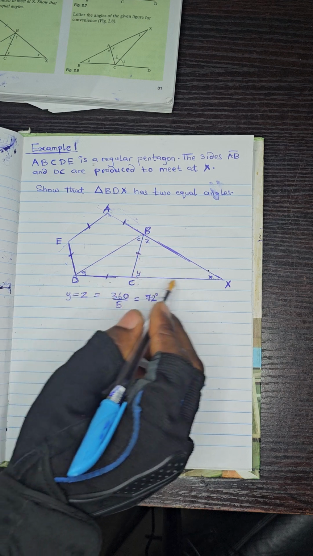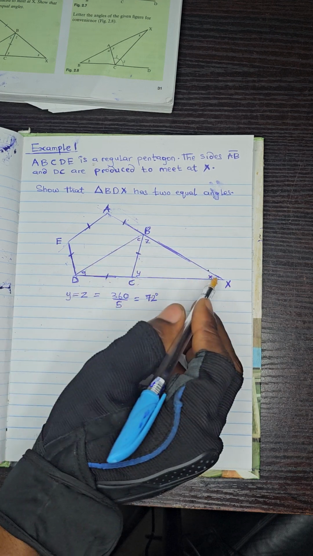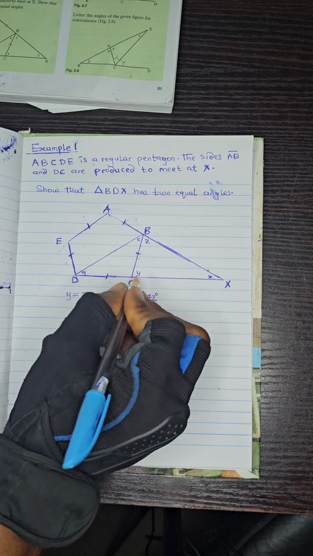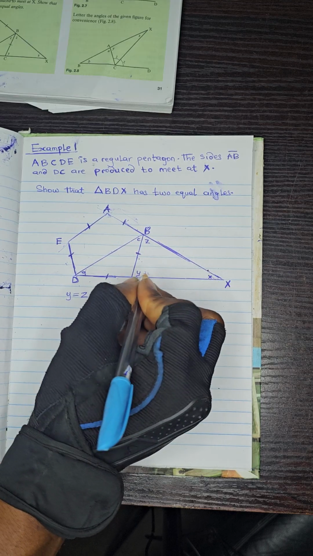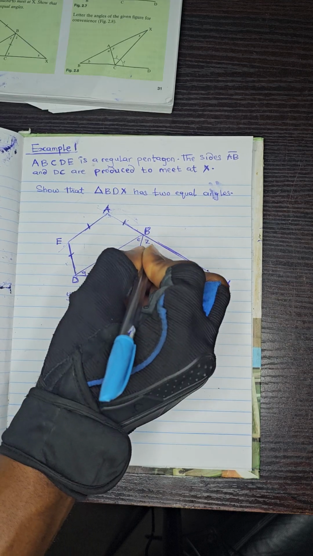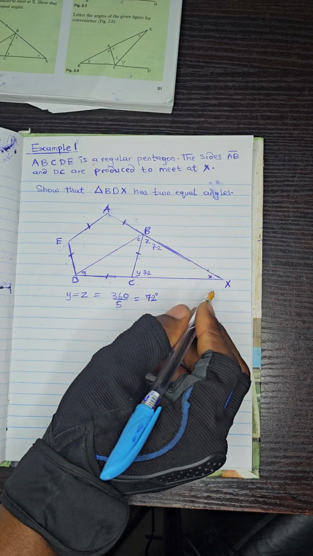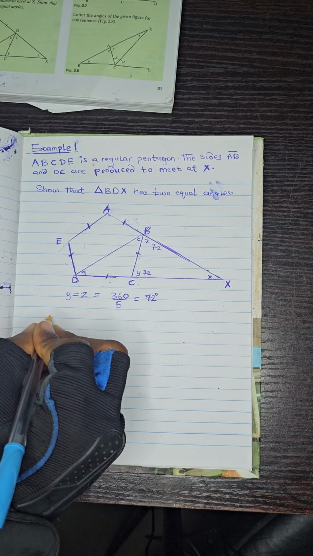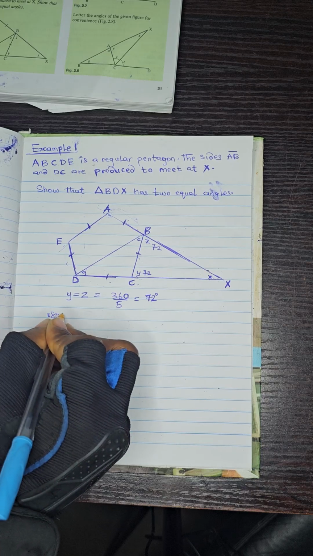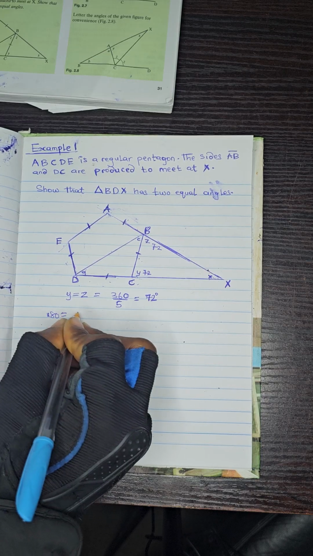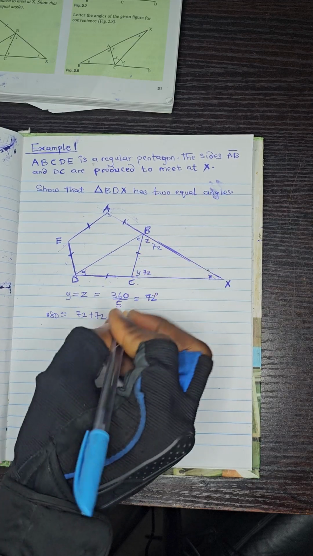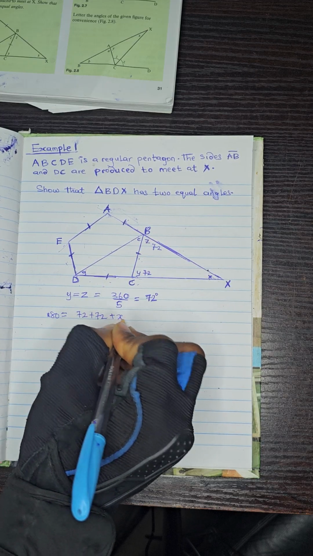Since this is a triangle, we know from our first theorem that the total angle of a triangle is 180. So here is 72, I can write 72, and here is 72. To find X, I will say 180 is equal to 72 for Y plus 72 for Z plus X.